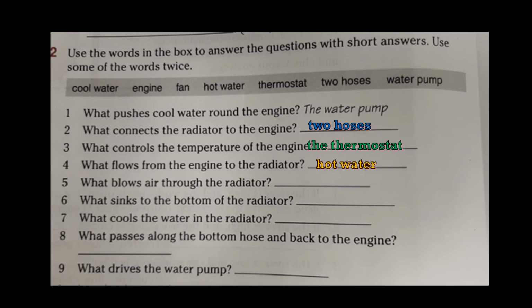What blows air through the radiator? The fan. Number 6, what sinks to the bottom of the radiator? It's cool water. Number 7, what cools the water in the radiator? It will be a repeated answer or a repeated word because it's the fan.